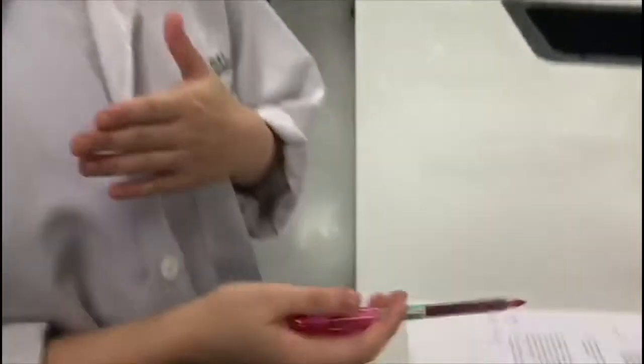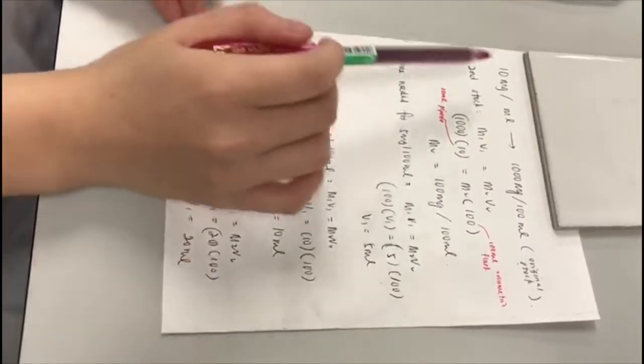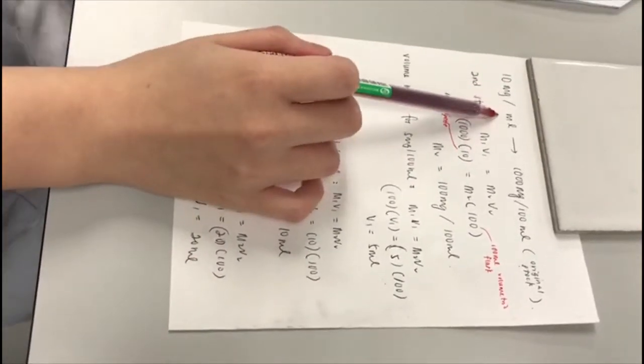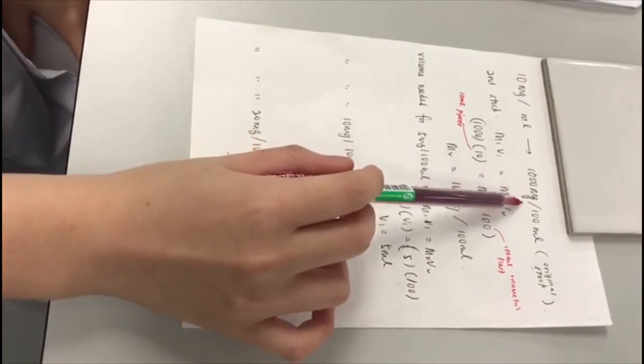So for question 3A, I will show you the calculation of how we are going to prepare the standard solution. The original stock standard solution was 10 mg per ml, and now we convert it to 100 ml, which is 1000 mg.